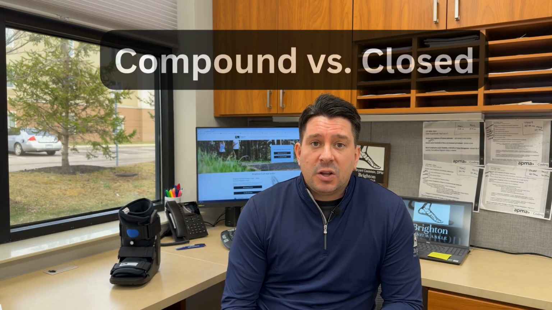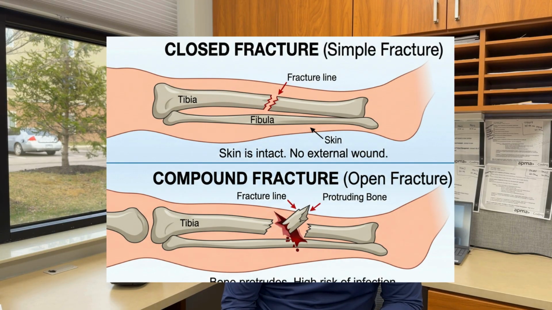Compound versus closed fracture. Compound means that the fracture is actually open and the bone has protruding out of the skin. This is very much a medical emergency and needs to go to the operating room to clean out that bone, to clean the skin, and to best prevent infection in the future. Closed fractures, the skin is surrounding the fracture, so we have less of an infection risk to the area.